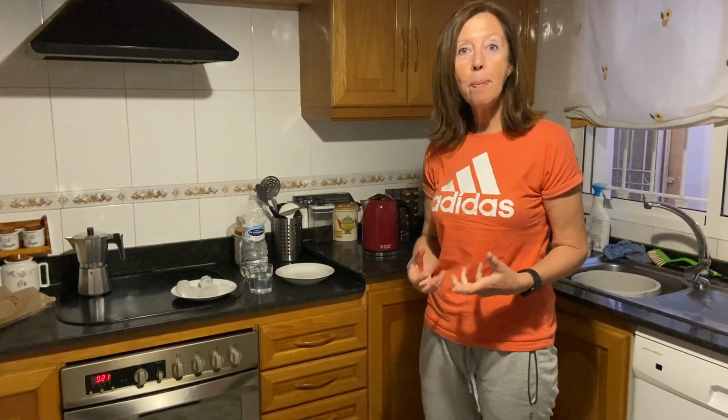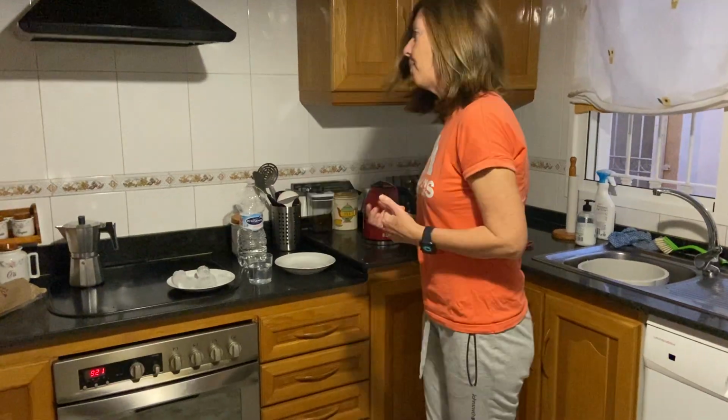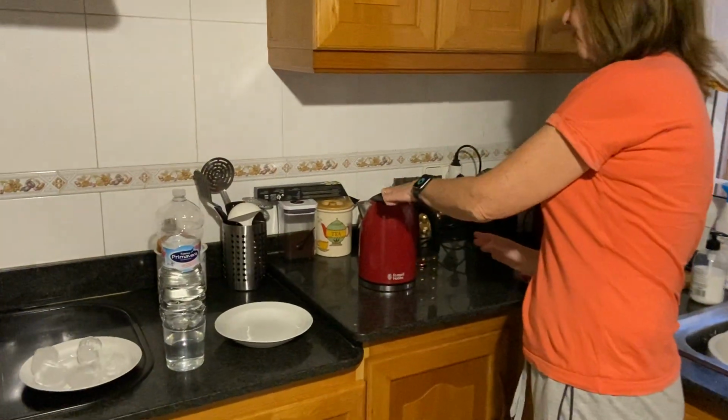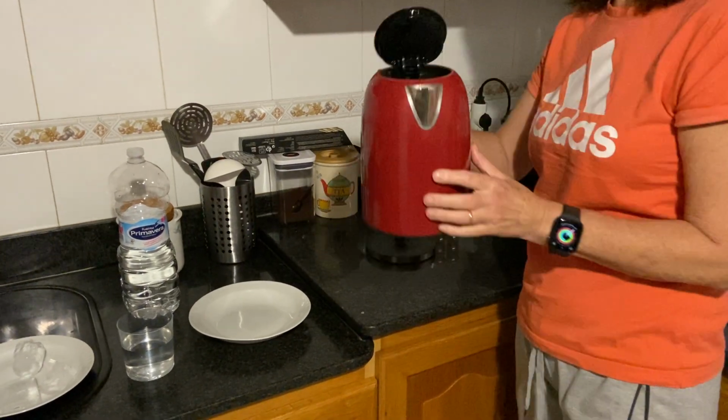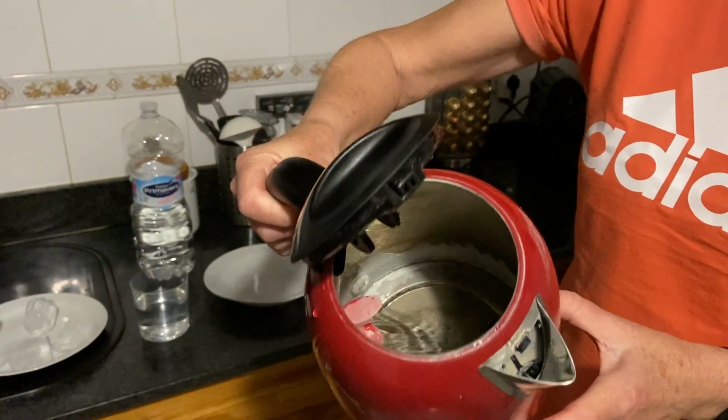When water gets hot at 100 degrees, it turns to water vapor. Now to see water vapor, we need to heat the water. So come on. Check it out. There's water in here. Let's have a look first. Can you see the water in there?